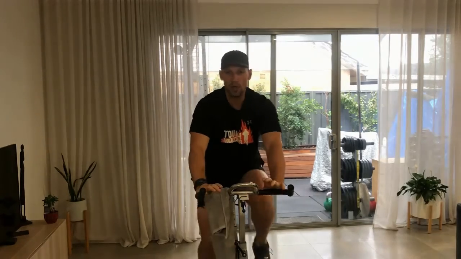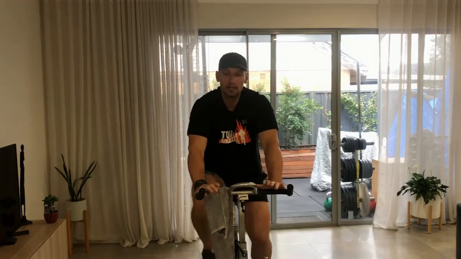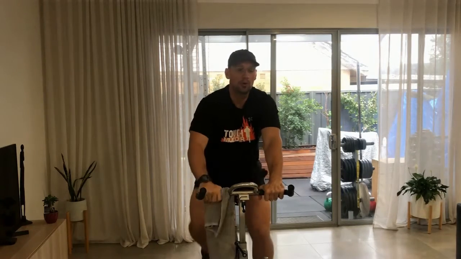If even one out of those 4 critical points is out of whack, the session won't be HIIT. 3 out of 4 is good, but you have to hit all 4 on point for a session to be a real HIIT workout.